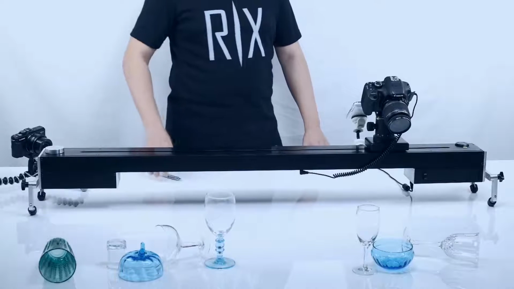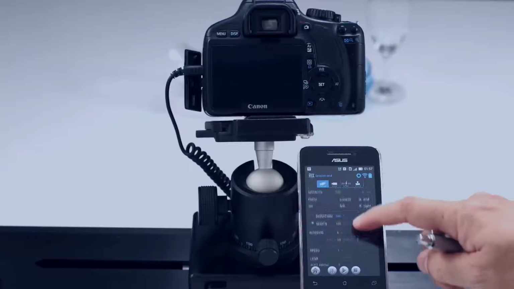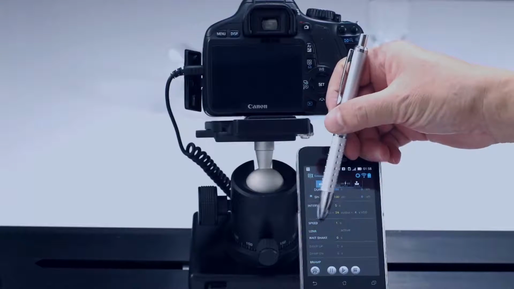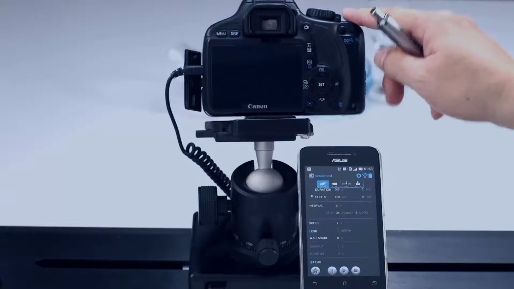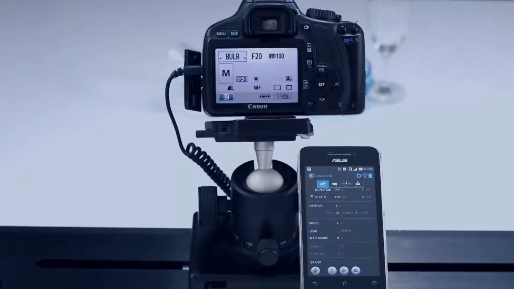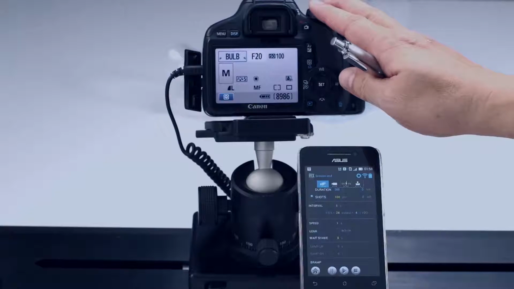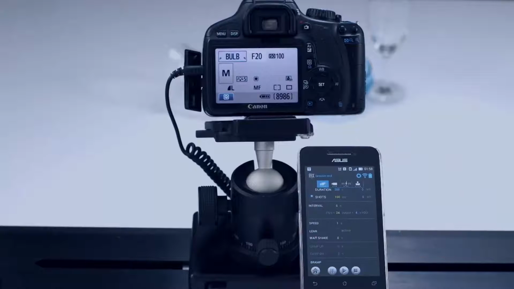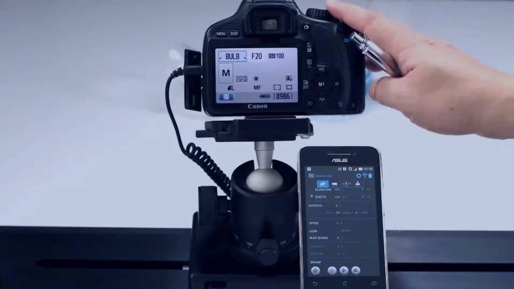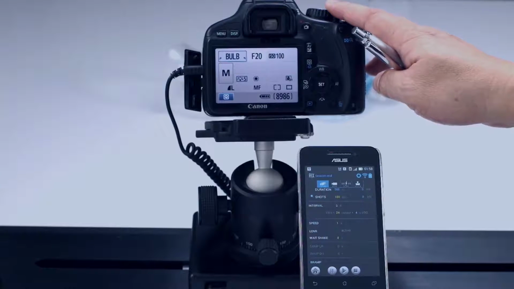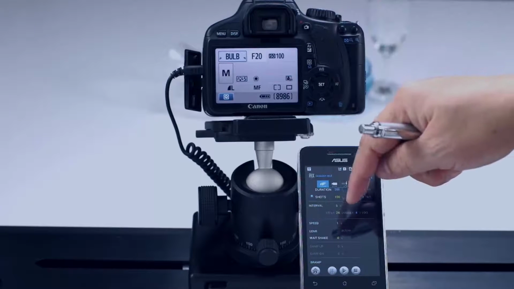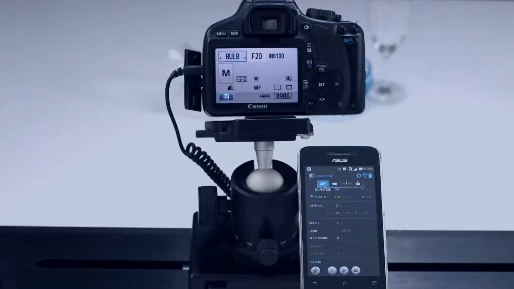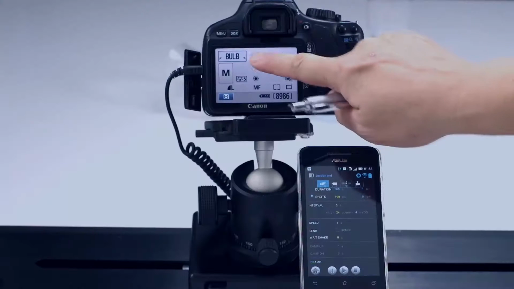Now, go to the next parameter, speed. Speed is camera shutter speed. There are 2 options to set a speed: setting the shutter speed at the camera itself, or letting RIX LAPSE control the shutter speed. Setting a shutter speed at the camera overrides that set on RIX LAPSE. To let RIX LAPSE handle the shutter speed, the camera must be set to bulb.